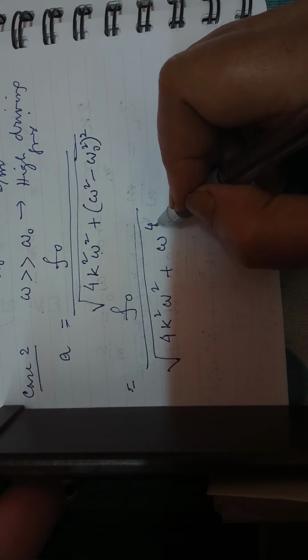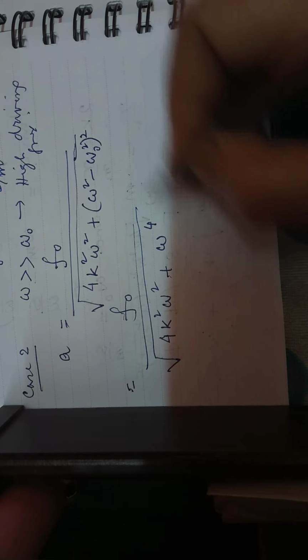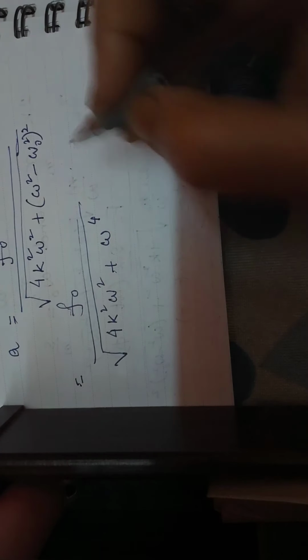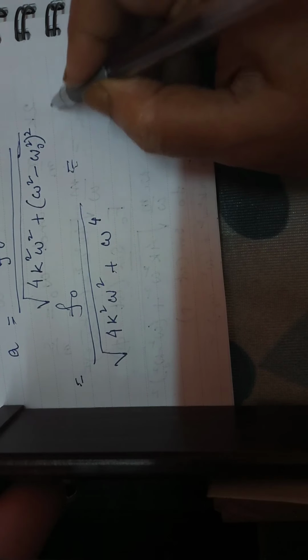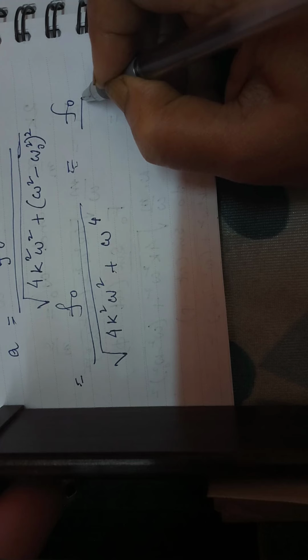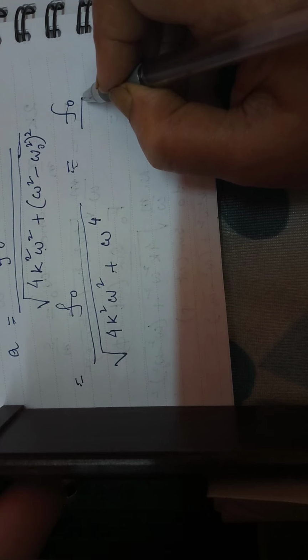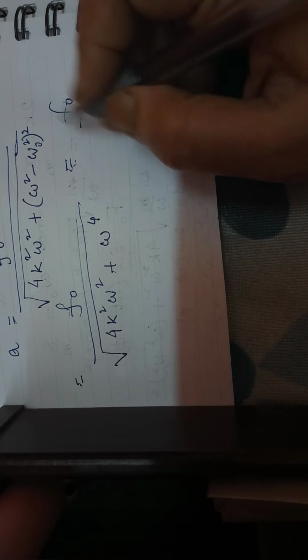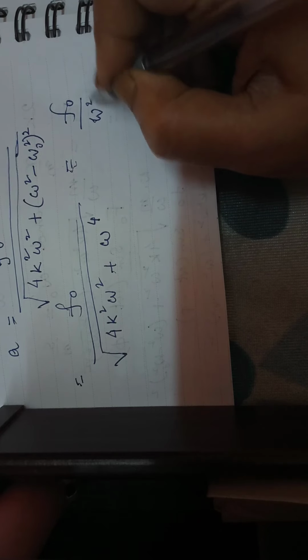If the damping constant is very small, say for small k, you can write this as F0 by omega square.